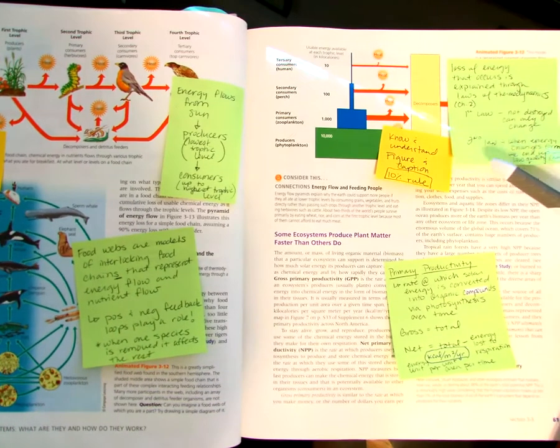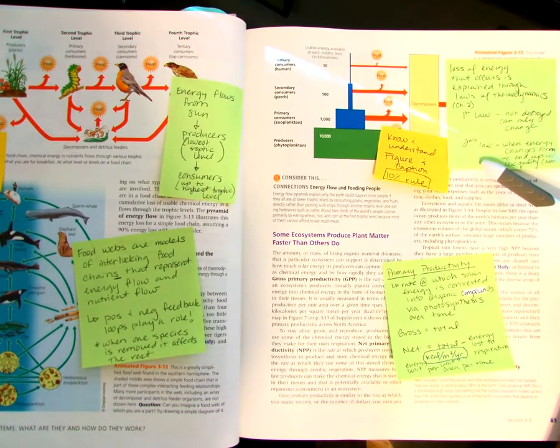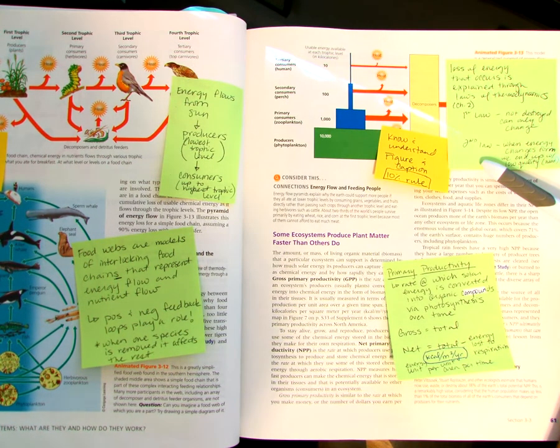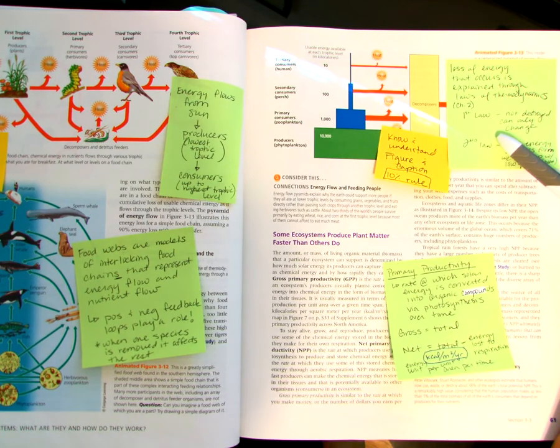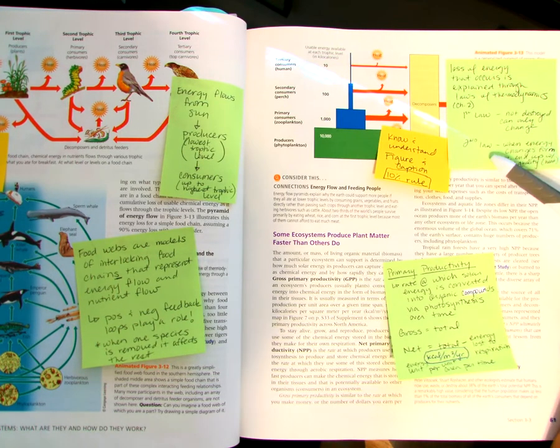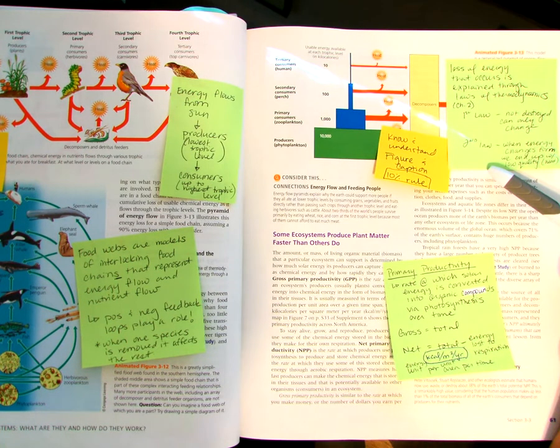We also have to remember that pretty much that energy loss that happens is explained through the laws of thermodynamics, which we visited in Chapter 2. And remember, the first law of thermodynamics is saying that energy cannot be destroyed. It can't be created from nothing. It can only change forms. And then the second law talked about when energy changes form, we're ending up with a lower quality type of energy.